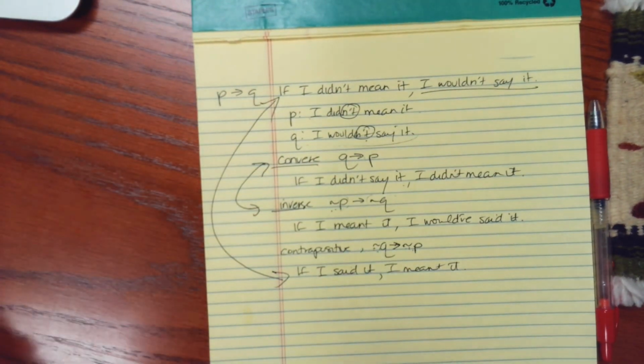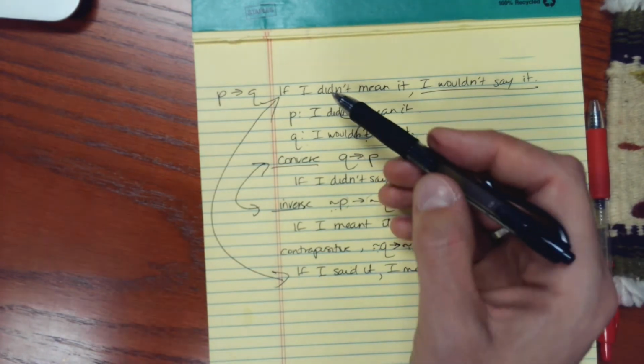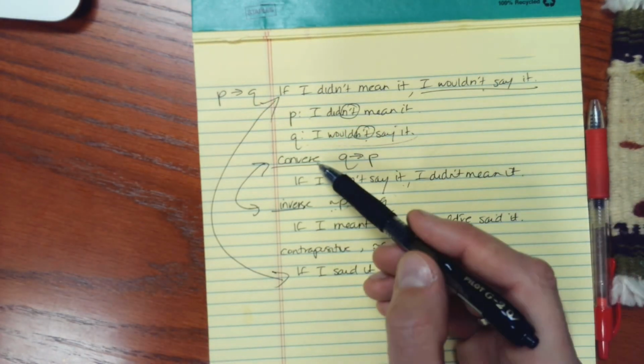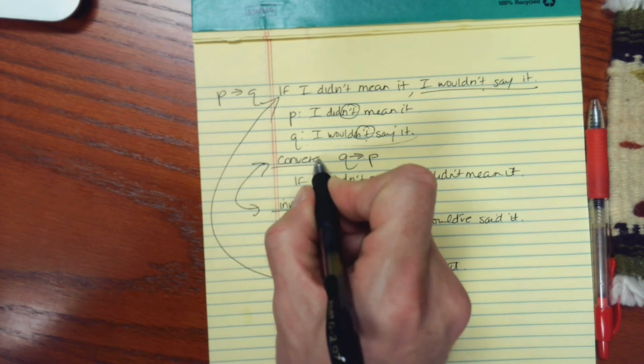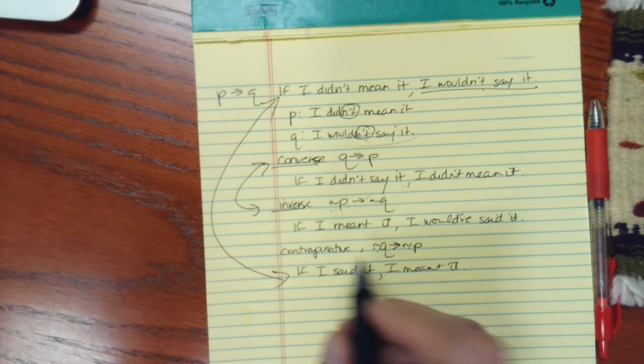All right, I hope that helps with your understanding of what equivalent statements are, and also how we can take a conditional and then form the converse, inverse, and contrapositive.